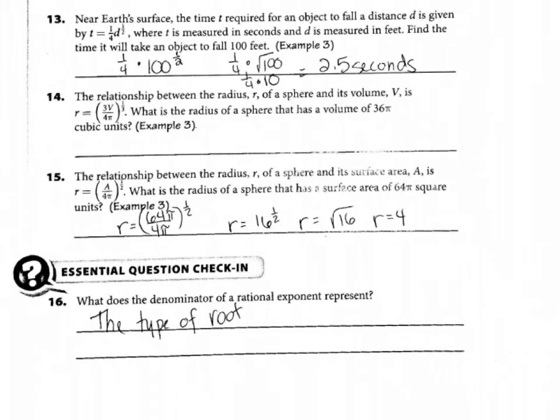On 15, let's look at this one. Area was 64 pi, which is what we put in here, over 4 pi, which was part of the formula. Well, 64 divided by 4 is 16, and if I have a pi on top and a pi on the bottom, well, they're going to cancel out. So I'm just left with 16 to the 1/2, which is the square root of 16, which is 4. And on 16, the denominator is always the type of root: square root, cubed root, fourth root, so on.